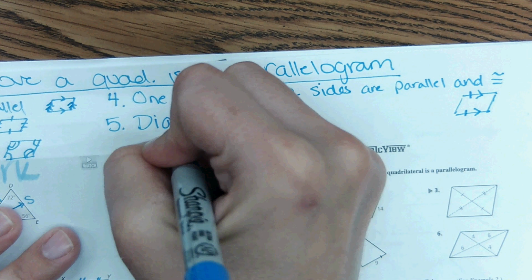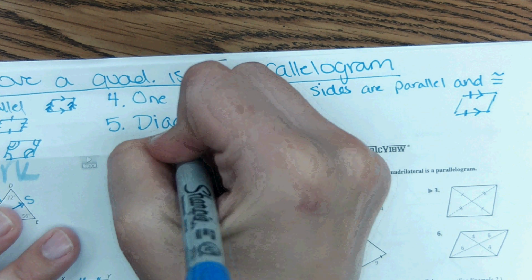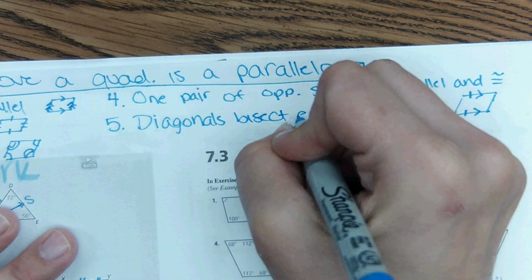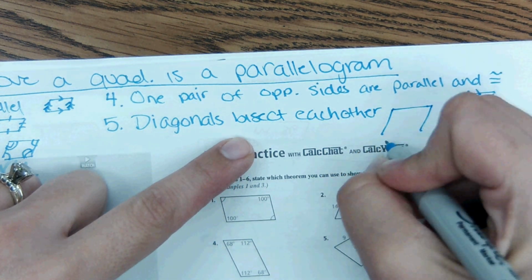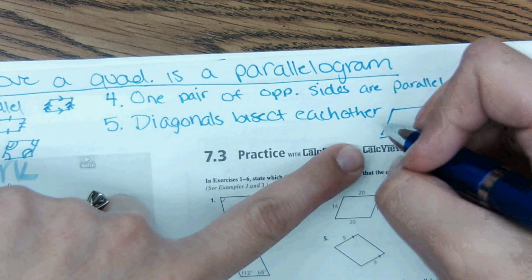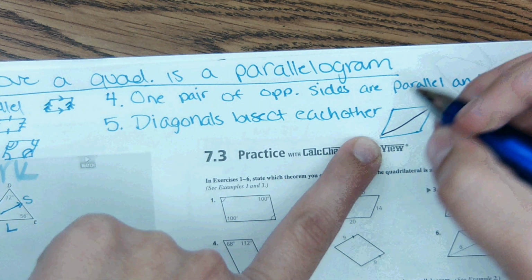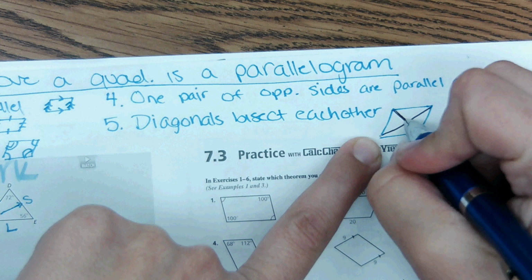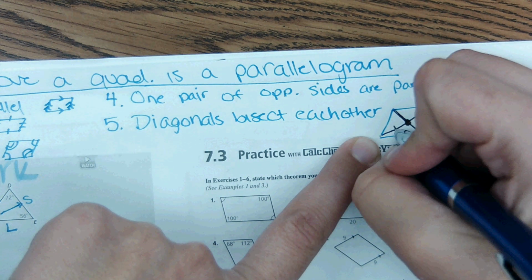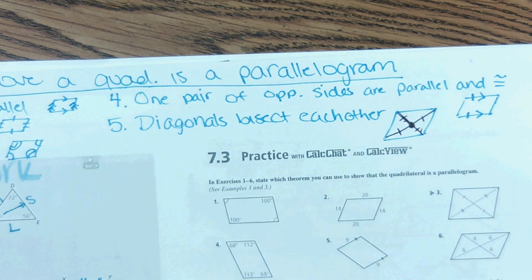Then the last one, number 5, diagonals bisect each other. So bisect means that they intersect at like the midpoint, and it breaks the diagonals exactly in half. So here's my parallelogram. There's a diagonal here. This is the longer of the two diagonals. The diagonals aren't the same length, but they do hit at each of their midpoints. So this would be the same length as this, and this is the same length as this. And if the diagonals bisect each other, then you have a parallelogram.